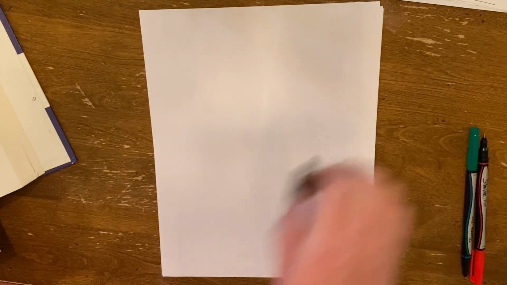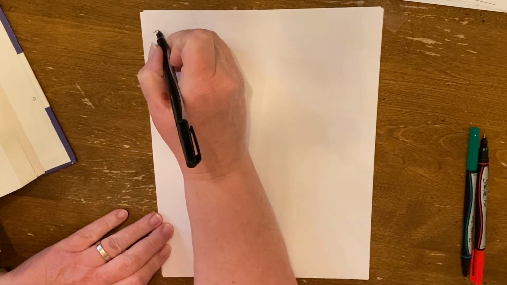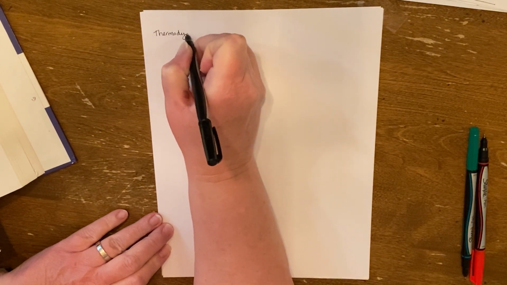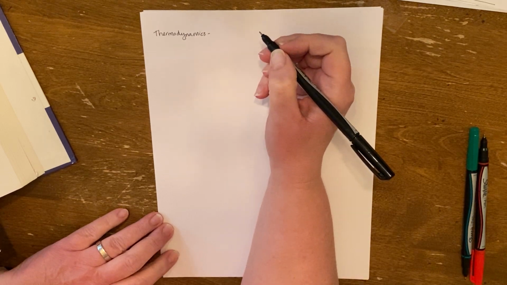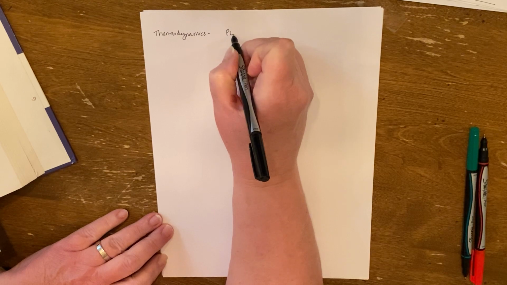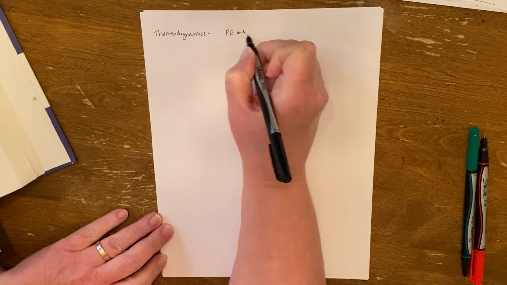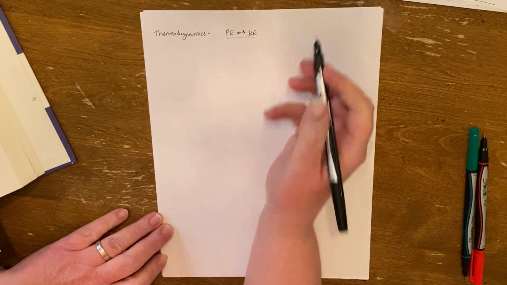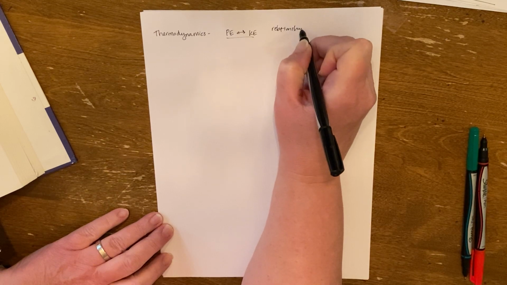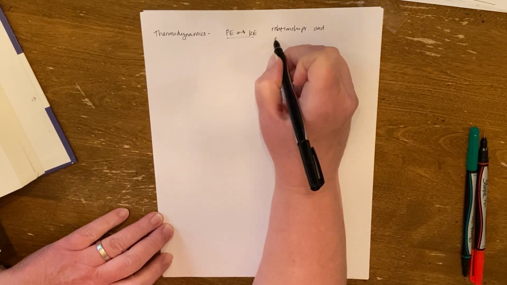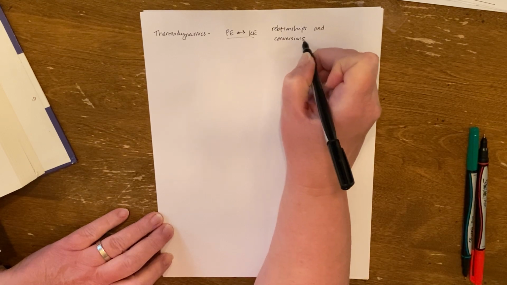Okay, we're gonna change gears here a little bit. We're gonna talk about thermodynamics. It's a big word, but we've actually been talking about thermodynamics already. So thermodynamics is just the study of the relationship and conversions between different forms of energy. We've been talking about potential energy and kinetic energy, so we've been talking about this a little bit already. So it's relationships and conversions of energy.